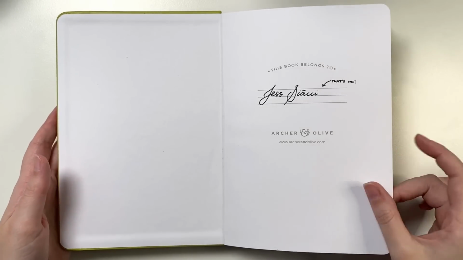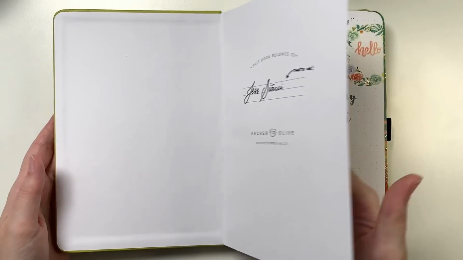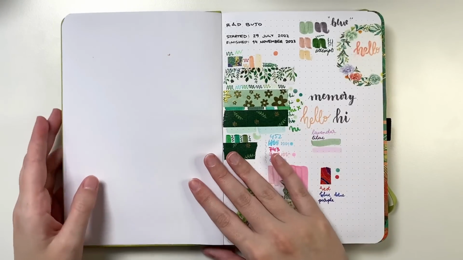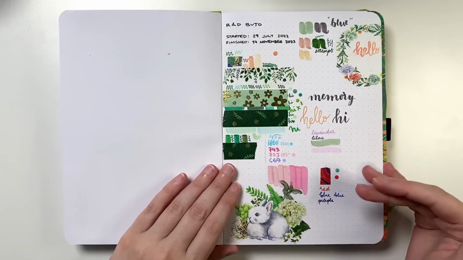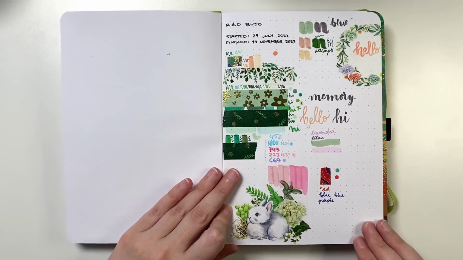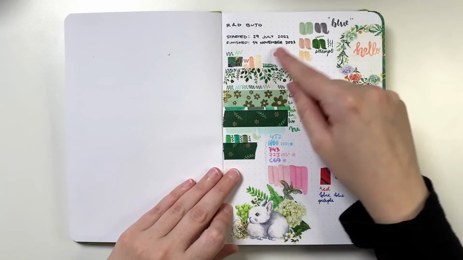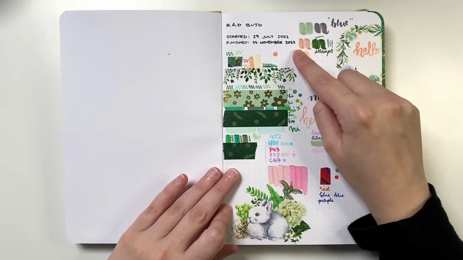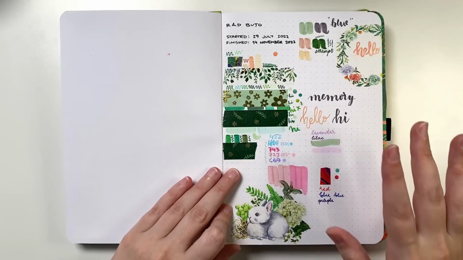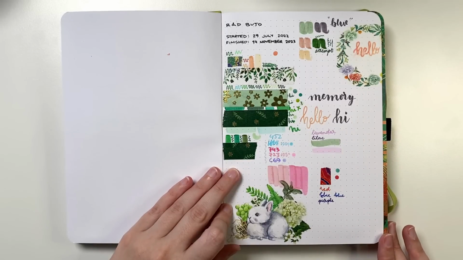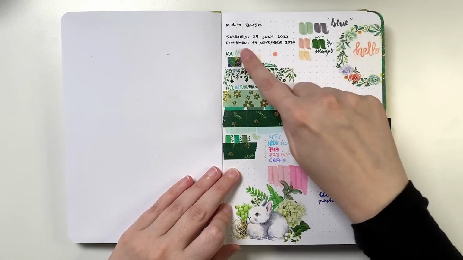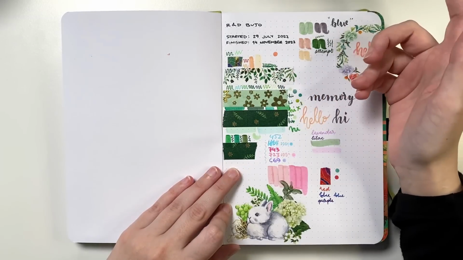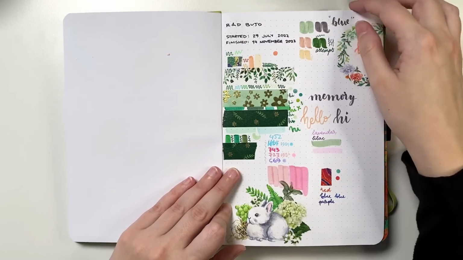Jumping into it though, you can see we have my nameplate page. That's not really an idea. And I also like to include a kind of space to swatch out different pens, color combination kind of things, and also write a note of when I started and when I finished the R&D Bujo. This is actually the first R&D Bujo that I have filled up this quickly. It only lasted from pretty much the start of August to mid-November.